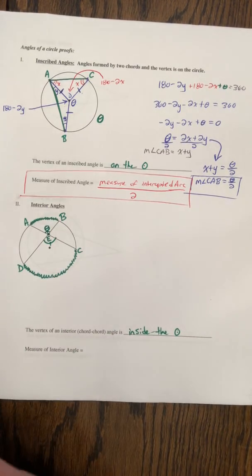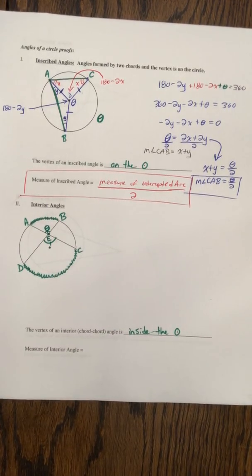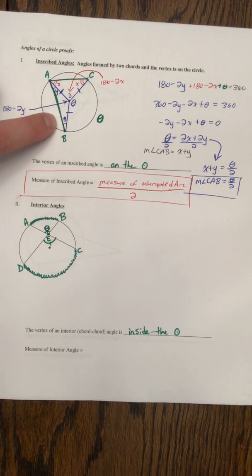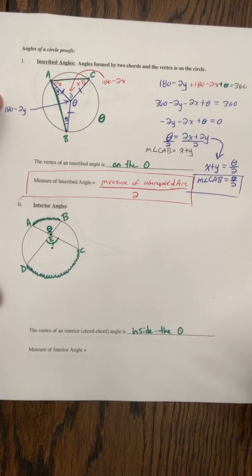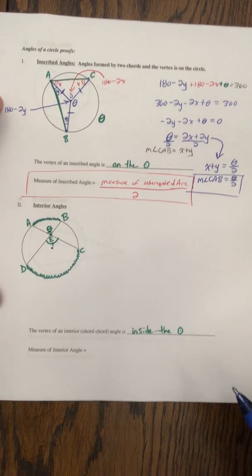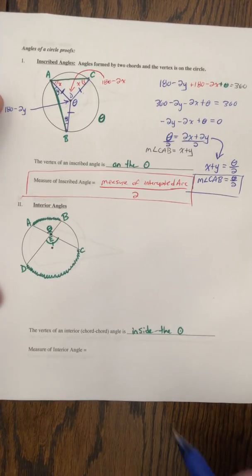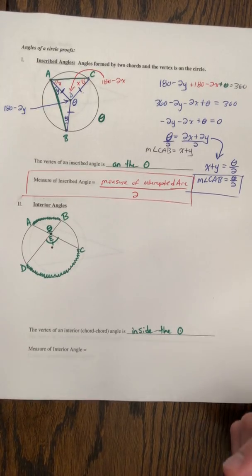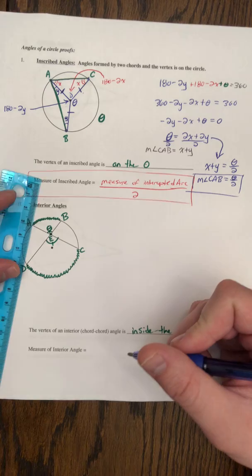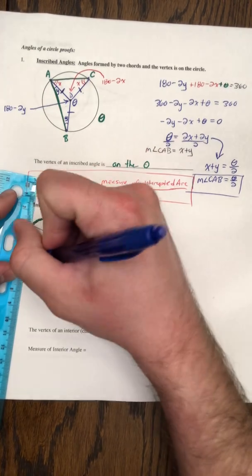So what we're going to do here is prove that, so you understand why that relationship exists. Just like the problem above when we did inscribed angles, we related it back to what we knew. So here we are going to relate this back to an inscribed angle. If you don't understand an inscribed angle, this proof might not make sense to you. We need to really understand how an inscribed angle relates to the arc that it creates. So I'm going to draw in a couple of extra chords here. I'm going to draw in chord AD.